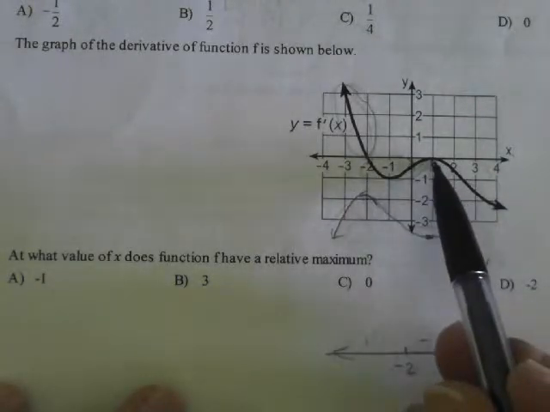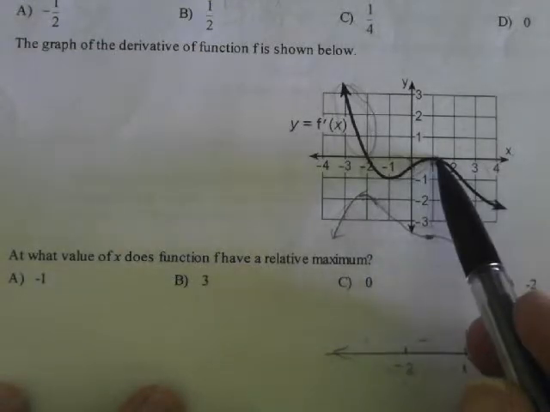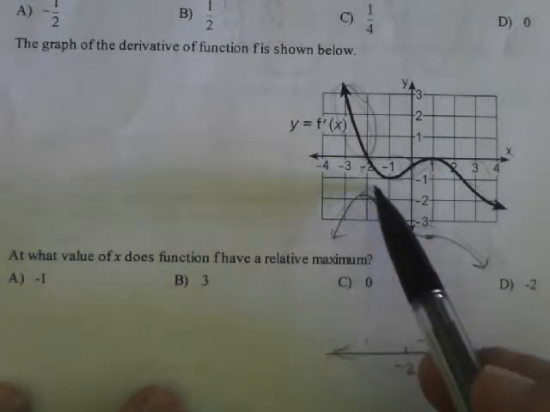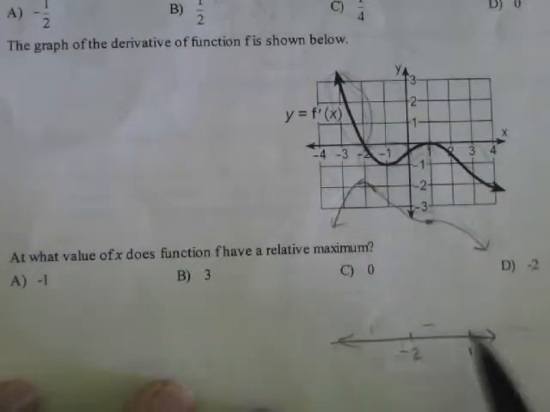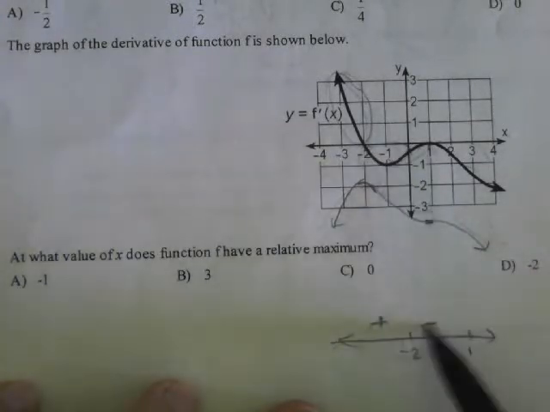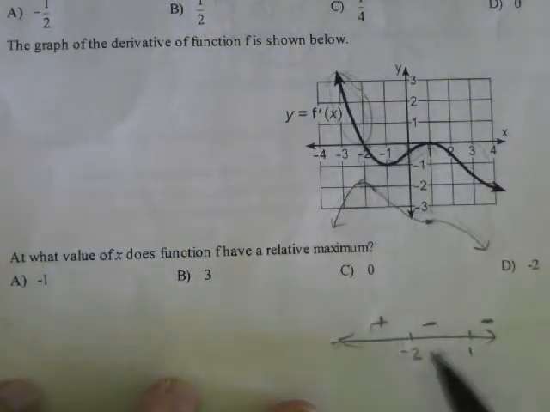Prior to -2, your derivative is going to yield a positive. After -2 is going to yield a negative. And after 1 is also going to yield a negative. So we have a relative maximum at -2. Any questions on that? Okay.